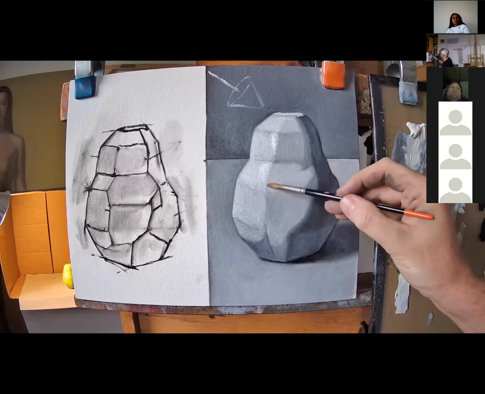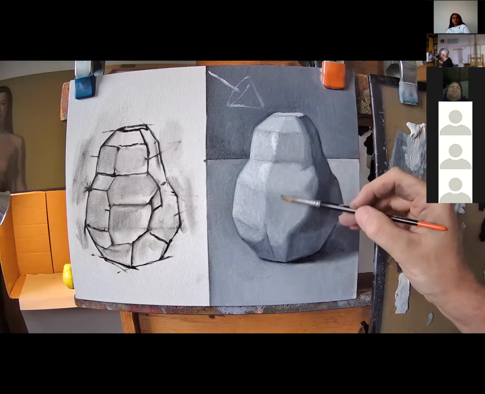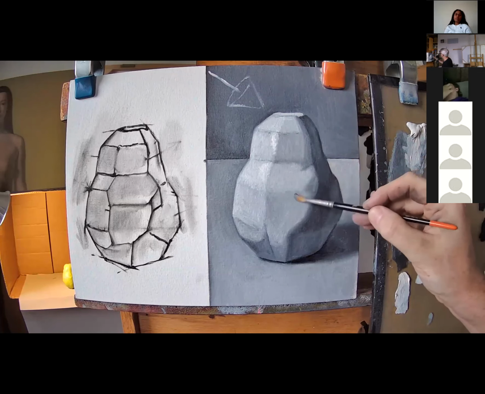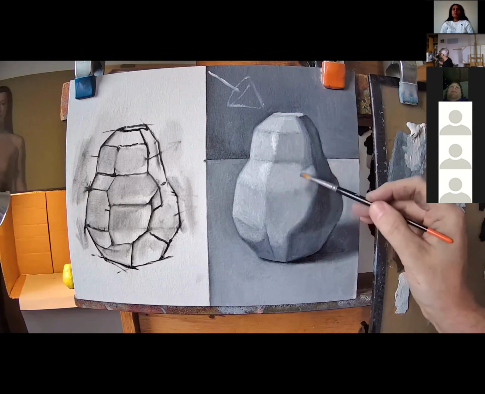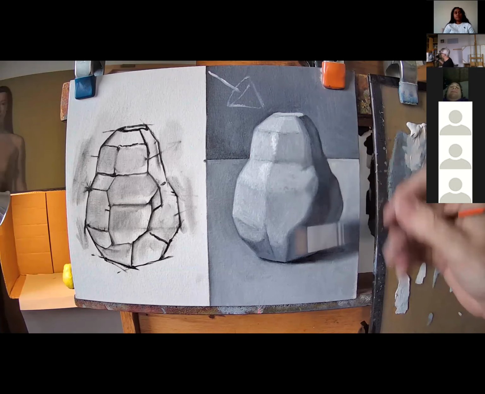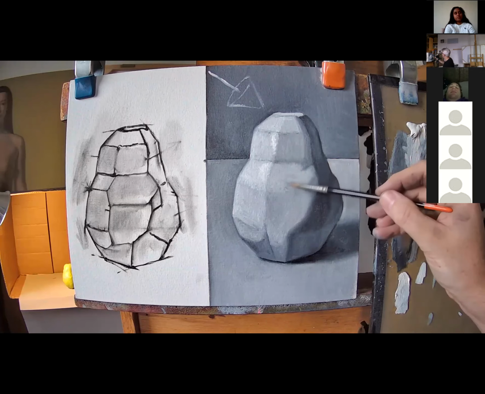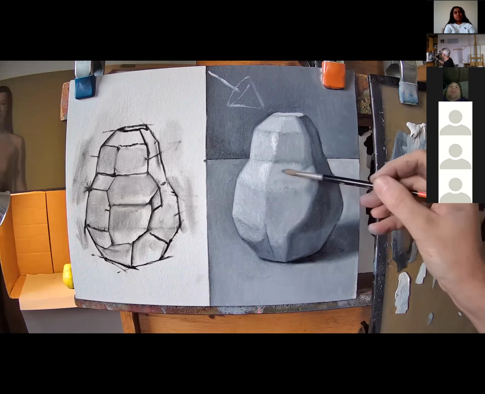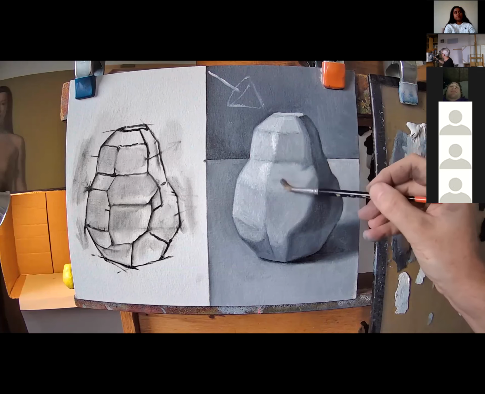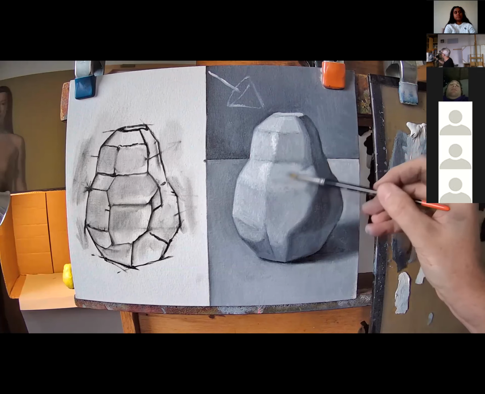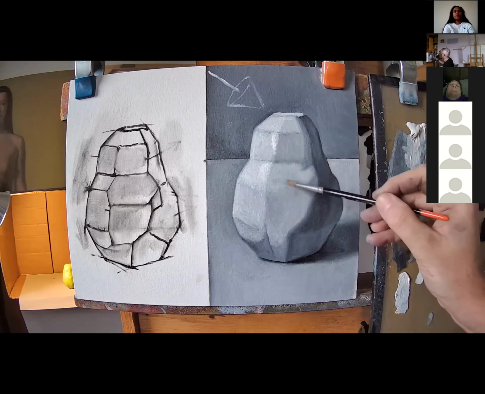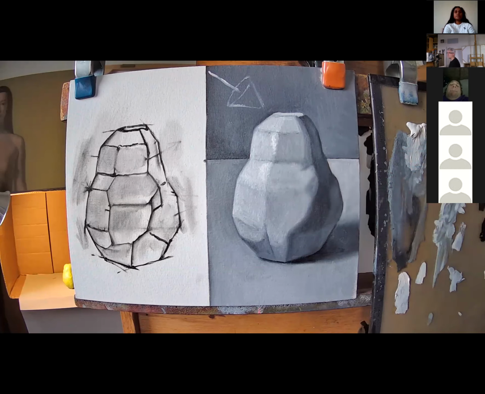So this is what I would like people to do. Again, I want to emphasize that you need to set up your own still life. I would, again, strongly recommend a pear.